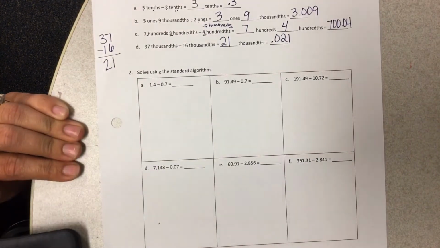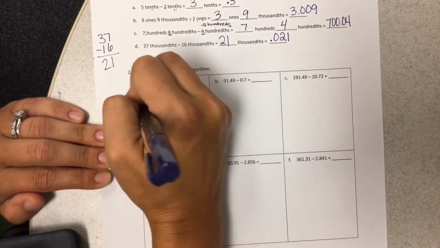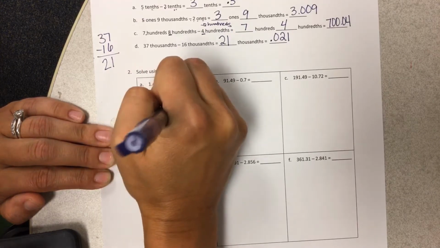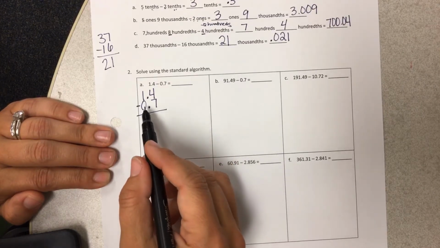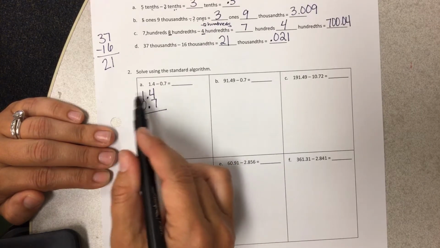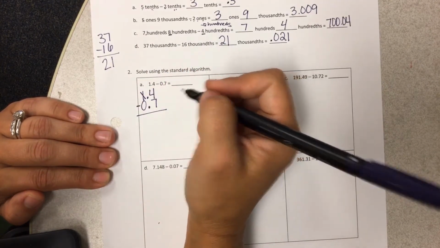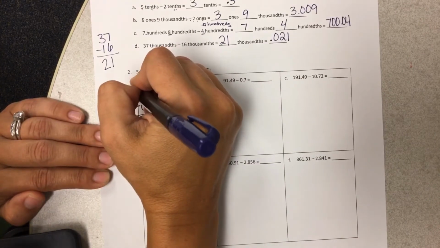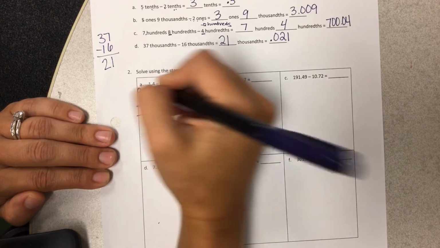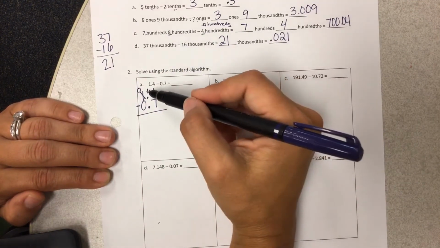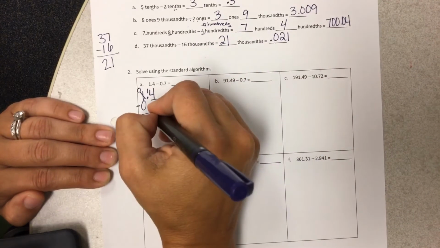So on letter A, I have 1 and 4/10. So I'm going to go ahead and put 1 and 4/10, and I'm going to subtract, and I'm lining up those decimals, that 7/10. Now, I can't do 4 minus 7, so this is where I'm going to have to regroup. I'm going to have to borrow from some columns to be able to do this. So when I regroup, I'm going to take this 1 that I have, I'm going to turn it into 0, and I'm going to take that 1 that I borrowed, and I'm turning it into 10/10. So now I've got 14 because I've got that 10/10 plus 4 is 14/10 minus 7. That is going to equal 7.